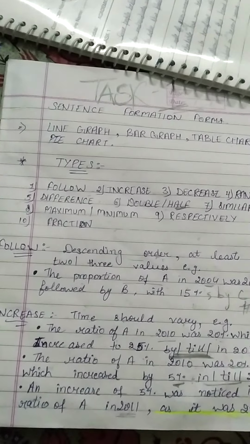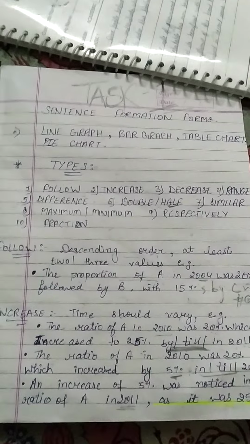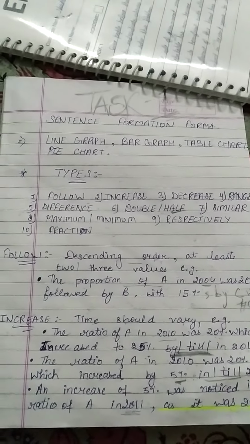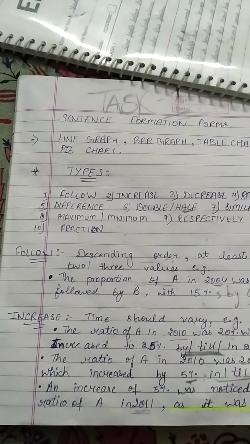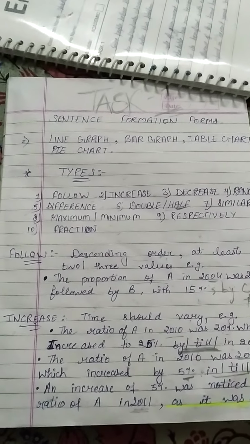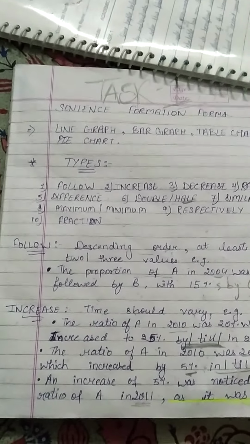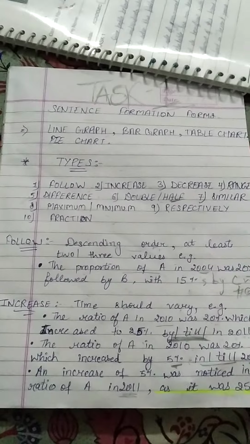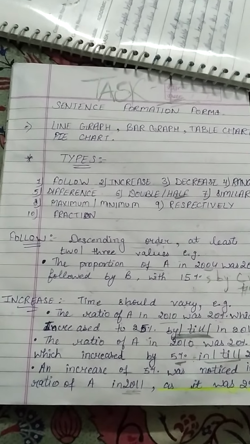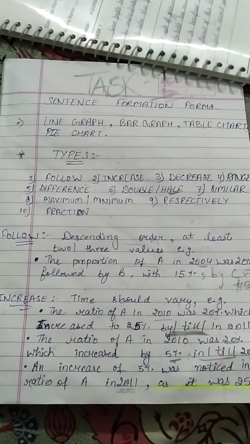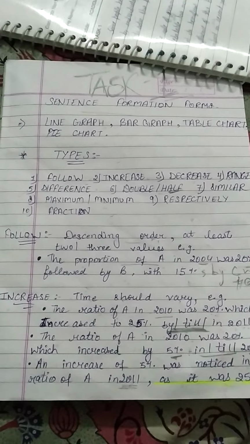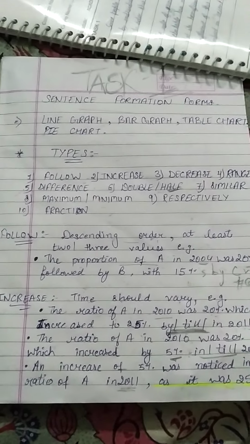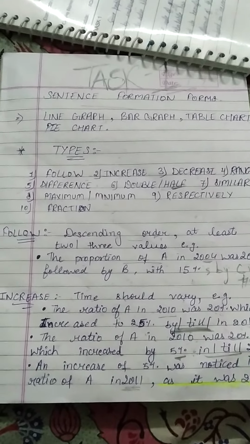First one is follow, then increase, decrease, range, difference, double, half, similar, maximum, minimum, respectively, and fraction. Our first one is follow. In this, the values must be in descending order, and there must be at least 2 to 3 values.